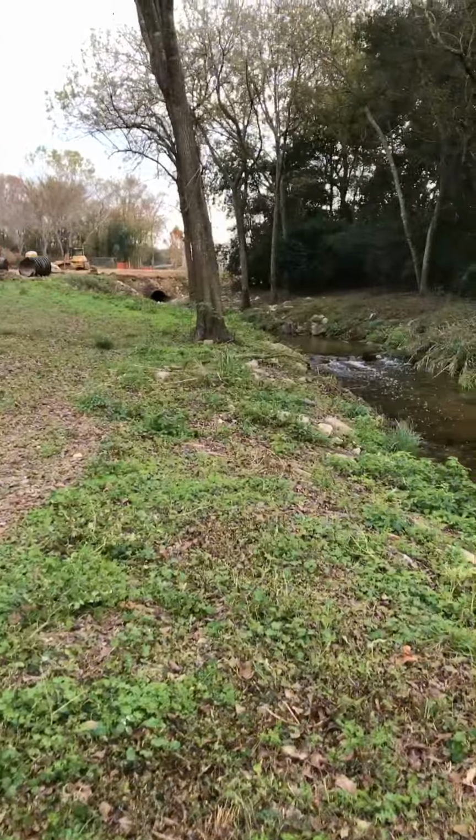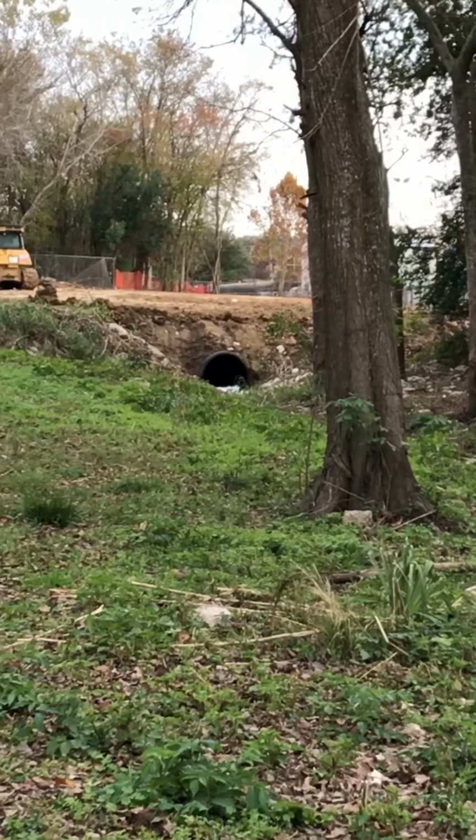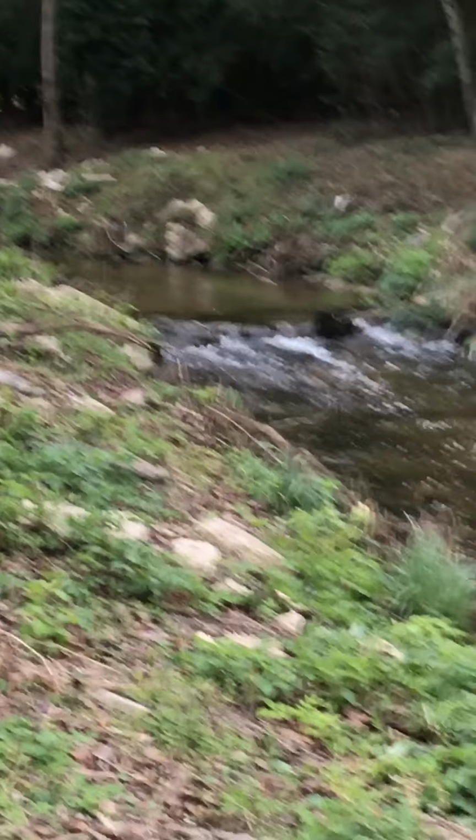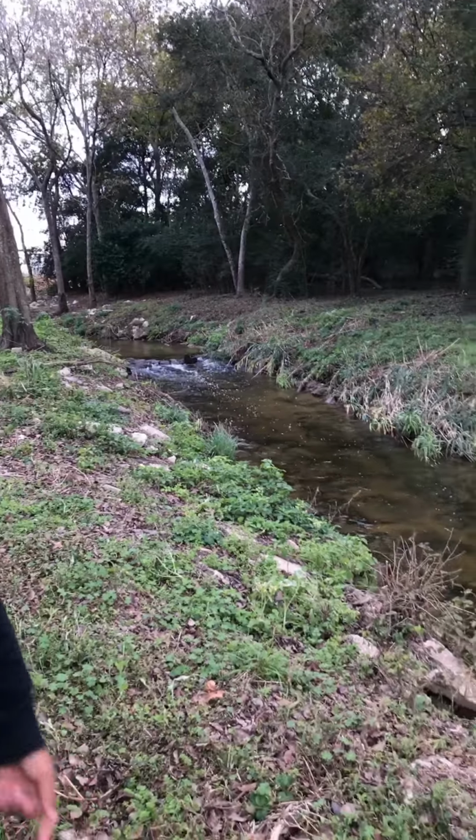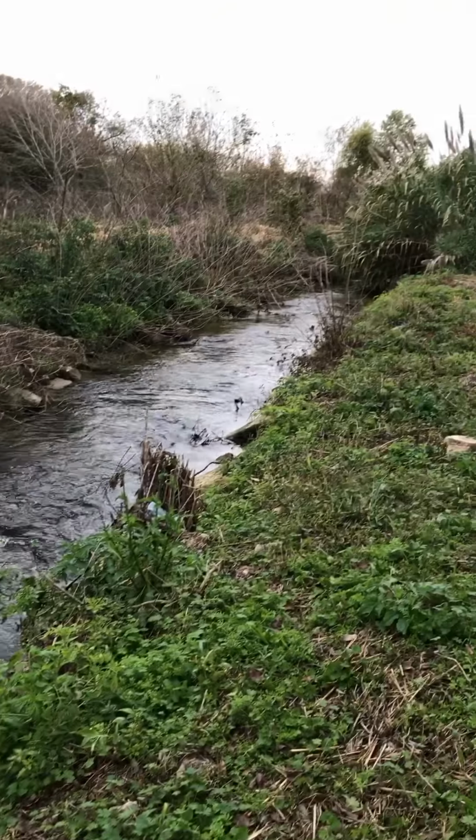Now, the fact that it runs along means it's not just in one place, it's gonna travel. So this creek is just the least part of it. It can travel all the way out into the bay and everything, and affect everything out there too.